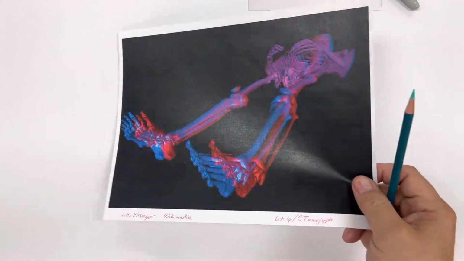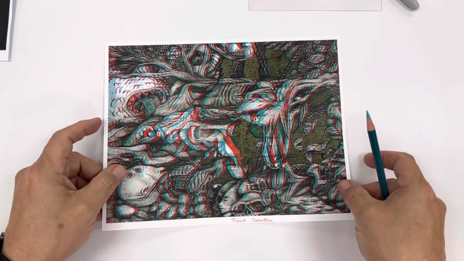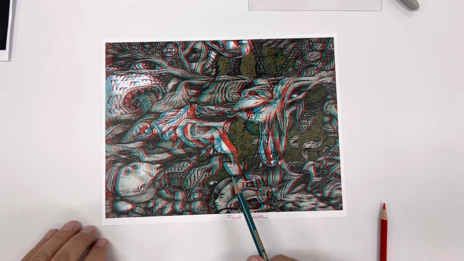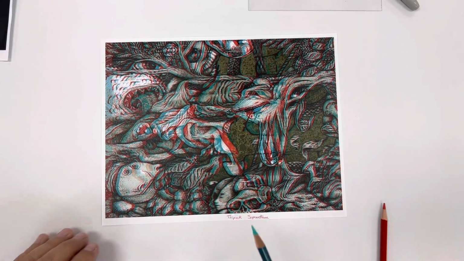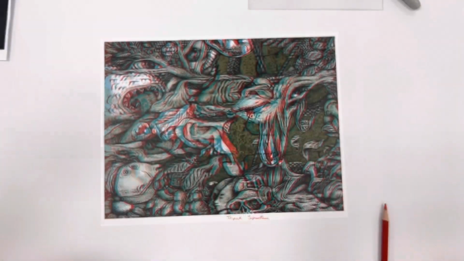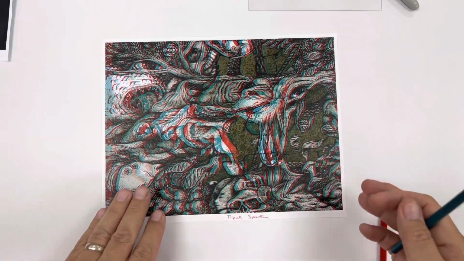Artists can use this effect to create three-dimensional images. This one is by Tripuk, and you can see that it's very abstract, but you actually need these three-dimensional glasses, these filters, to be able to see the image pop in 3 dimensions.